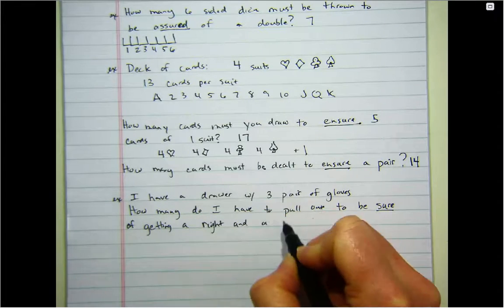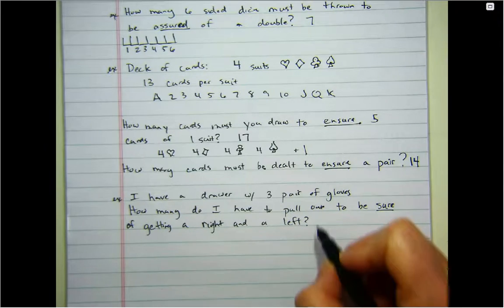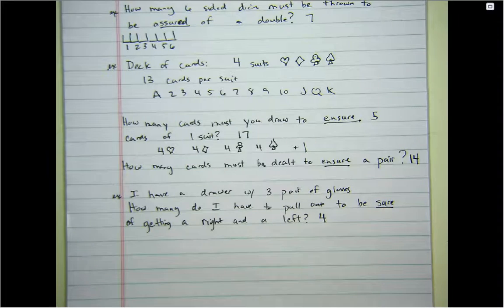Four. Boy, I didn't even get the question written, and you've got it figured out. Four. So that's exactly right. You could have a pair in 2. You could pick out a right and a left right away, but it might be that you pick out 3 rights first, and then when you pick the 4th one, for sure you'll get a left because there are no more rights available. So 4 is the answer.